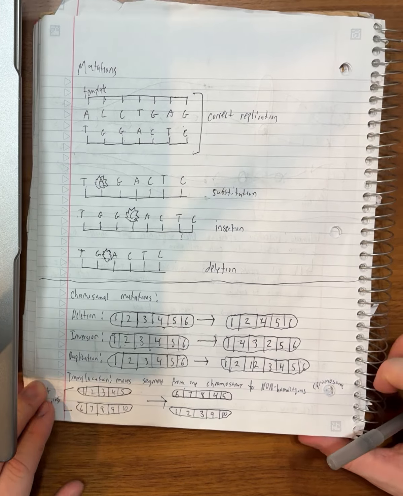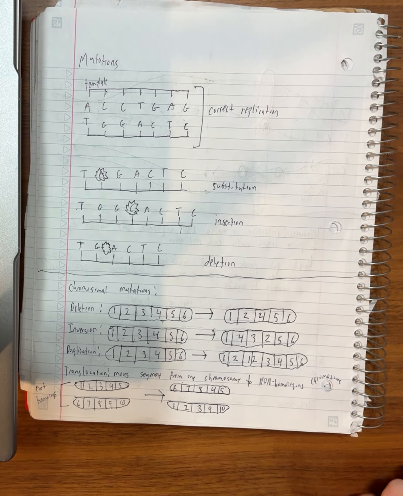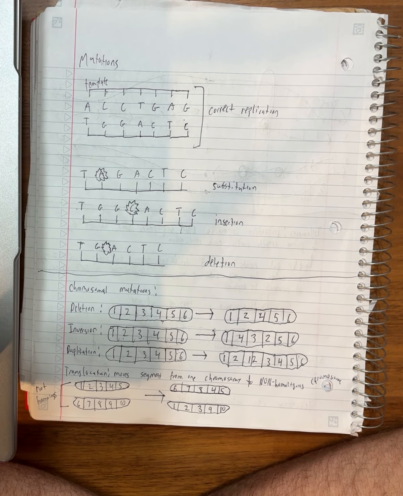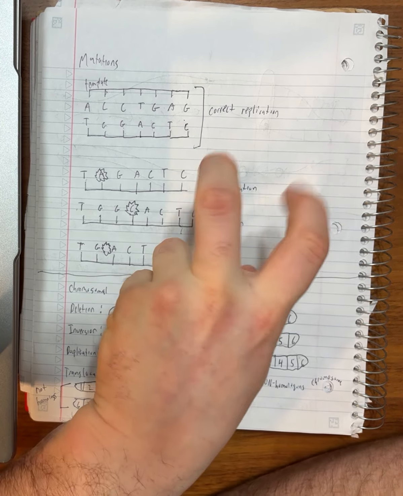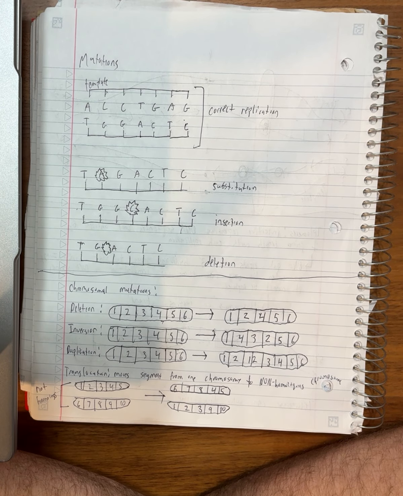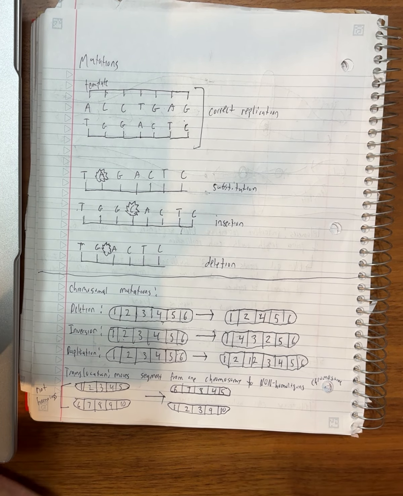Okay, we're almost there. Last page. So these are mutations. Mutations occur when you have bad DNA replication, when something in DNA replication does not go properly.